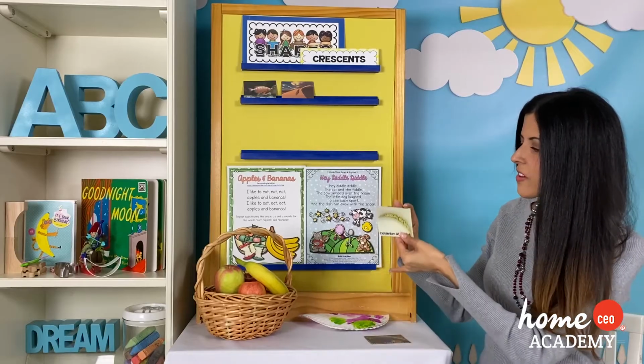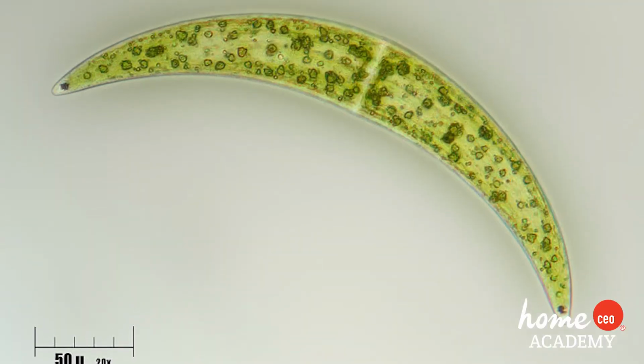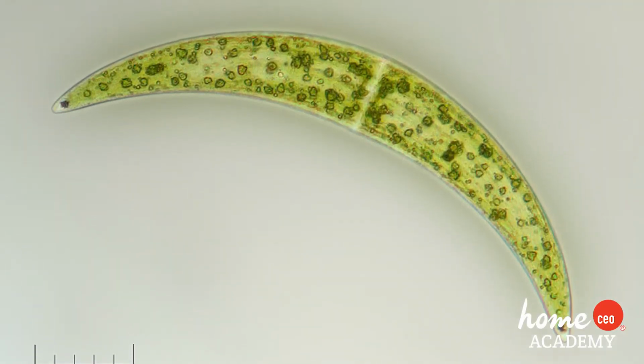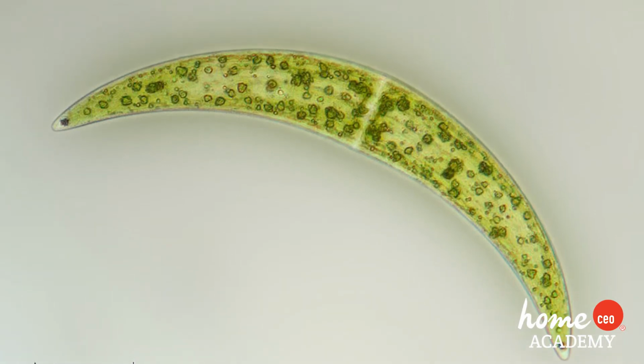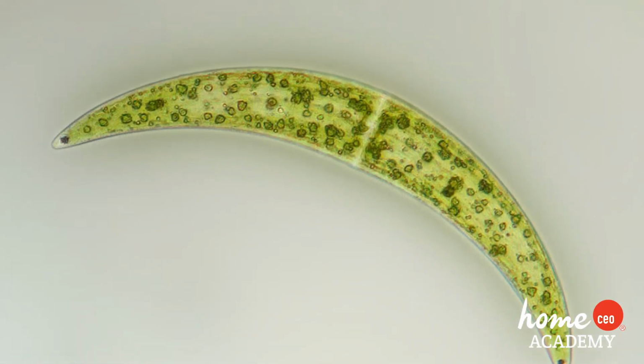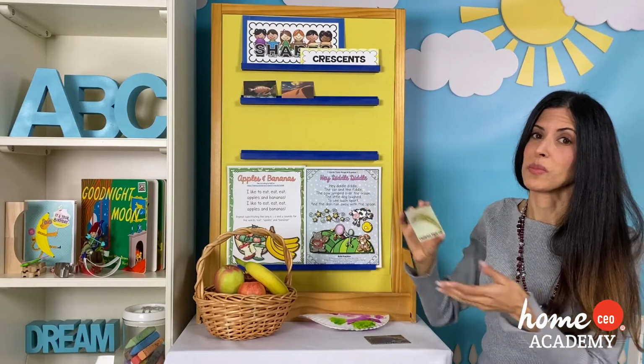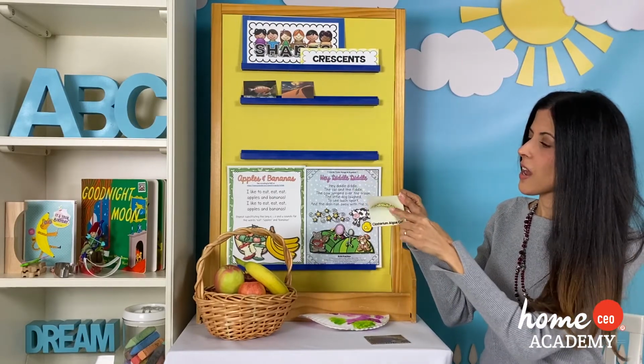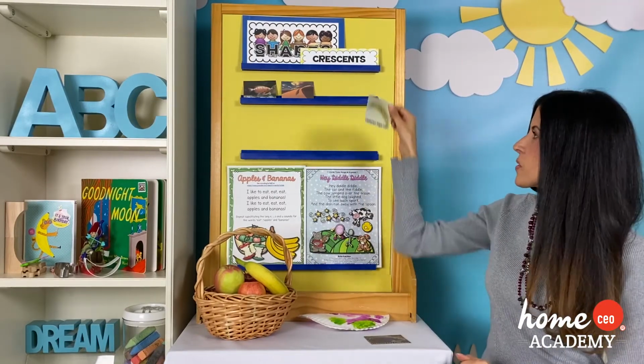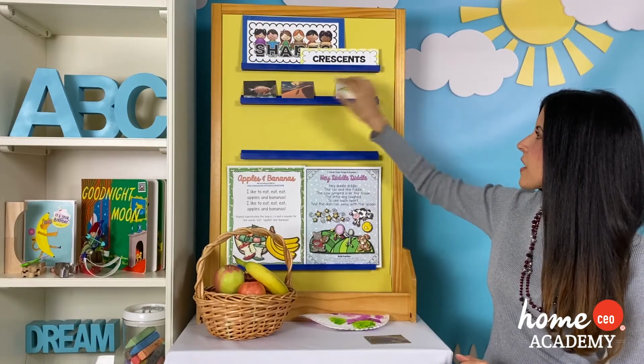Next we have Closterium algae cells. Algae is a very, very teeny tiny plant that you can't see except under a microscope unless it makes big, huge blooms and then you can see it. But the individual cell is not visible to the naked eye. And we're going to put that there.